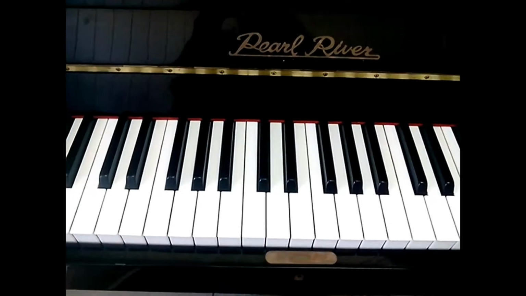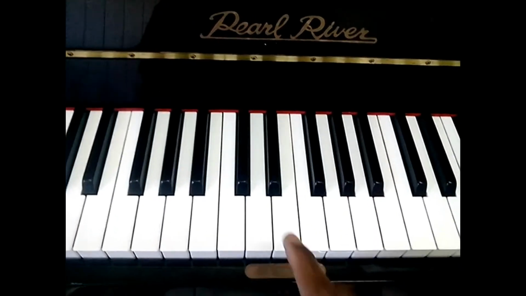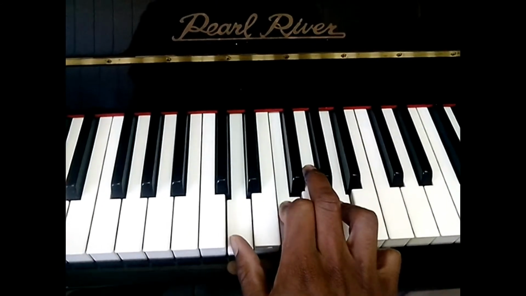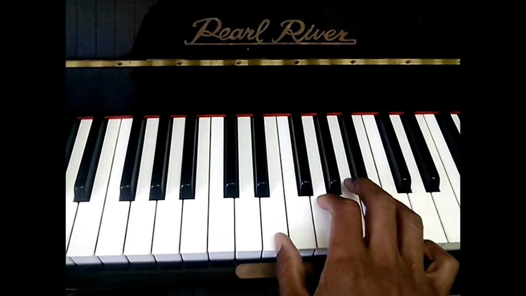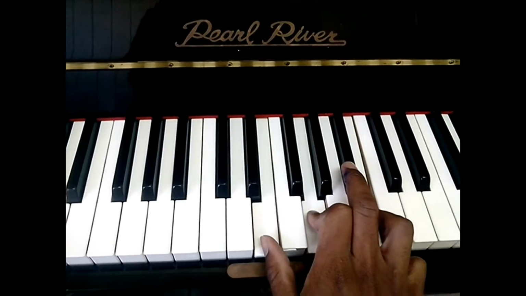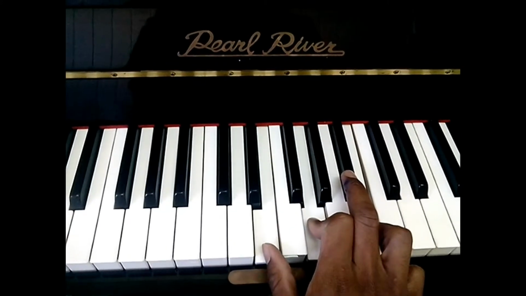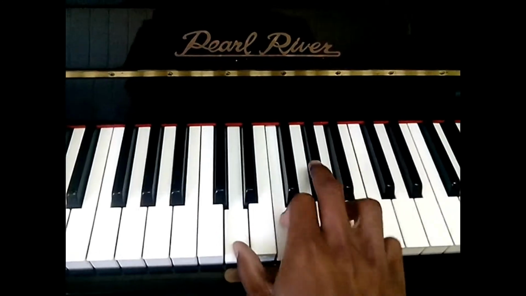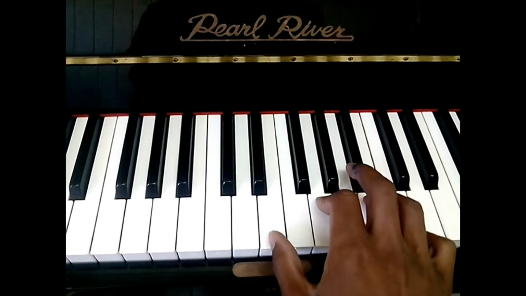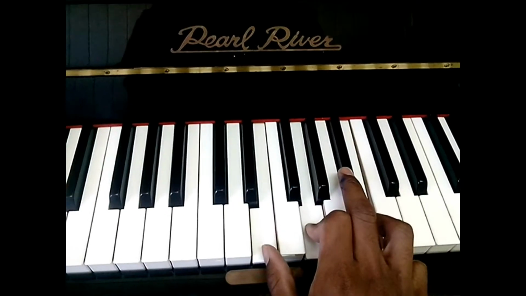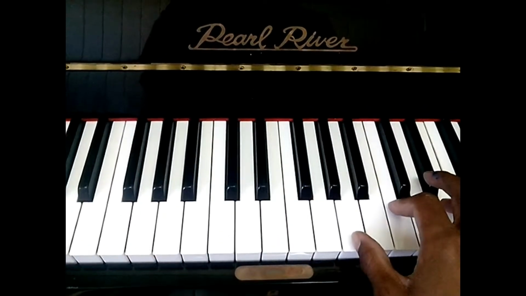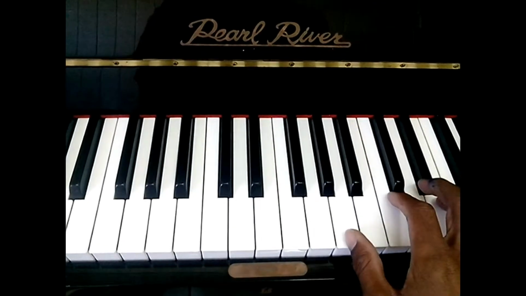Now, time and again, you would have the 2 chord, which is D, coming into play if you are playing in C. Sometimes you may have the 3 chord, which is E in this case. And all of these are minors, as you can see. D minor, and E minor. And you'll also have the 6th chord, which is also a minor chord, A minor in this case.